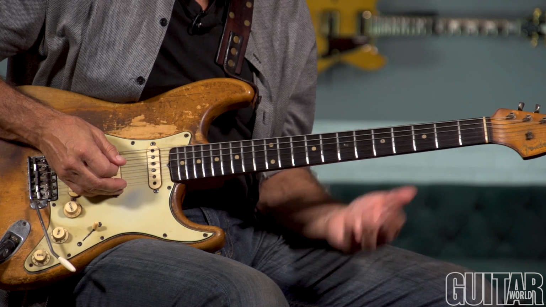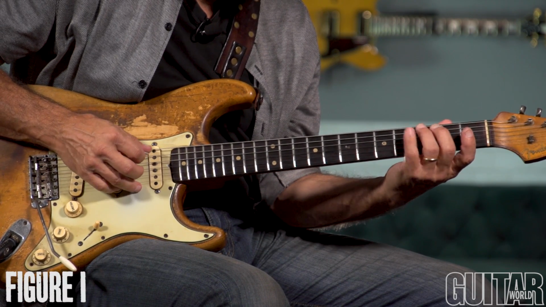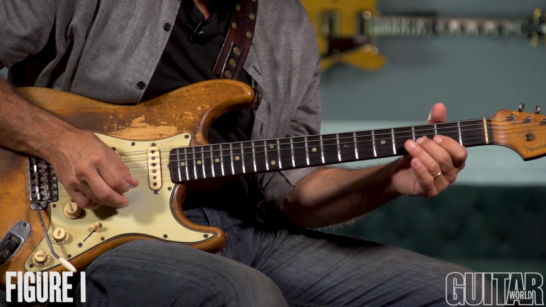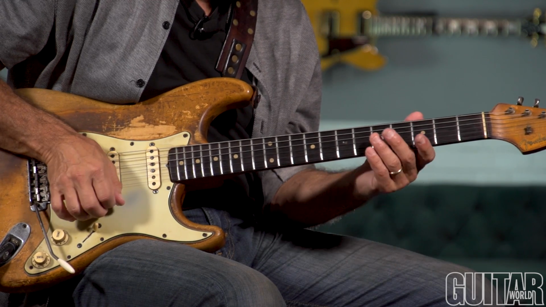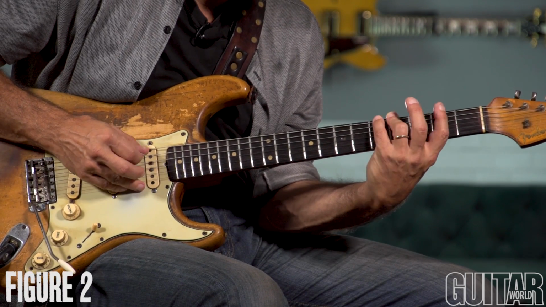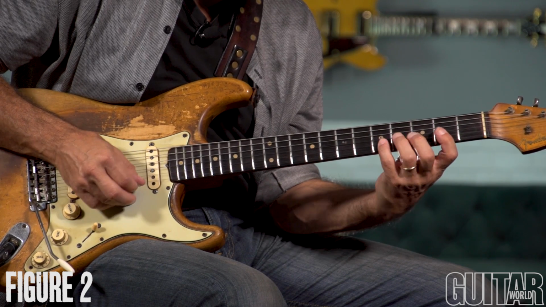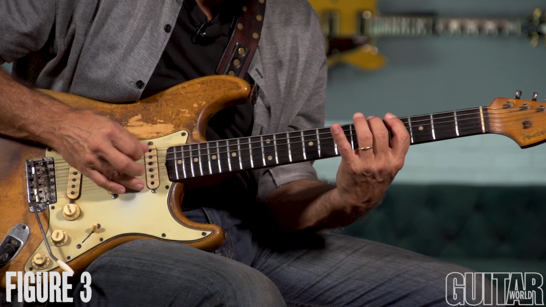Okay, here's E Mixolydian in open position. Second position. Fourth position.